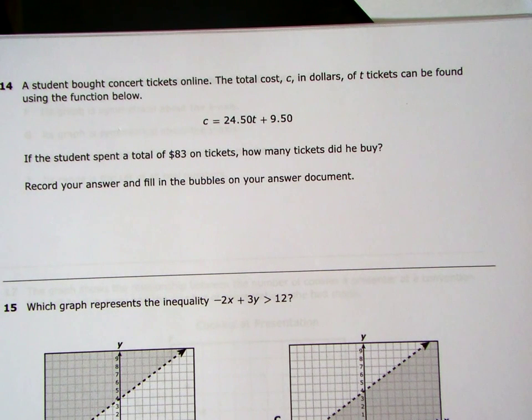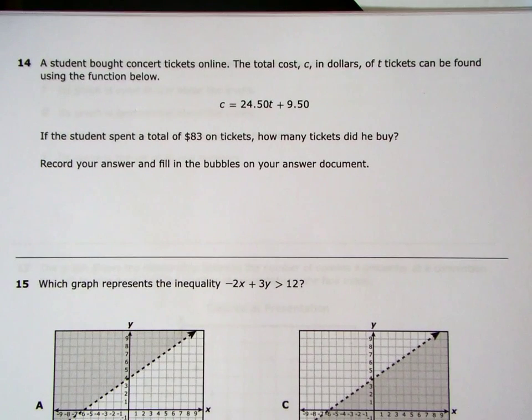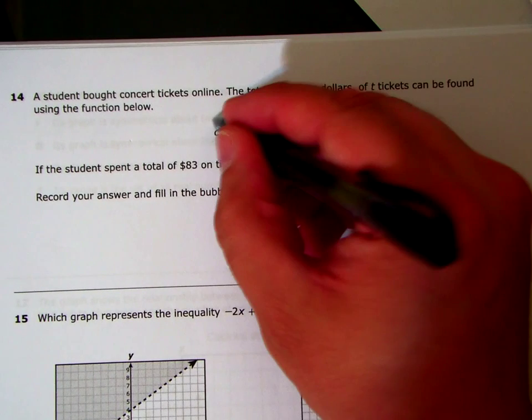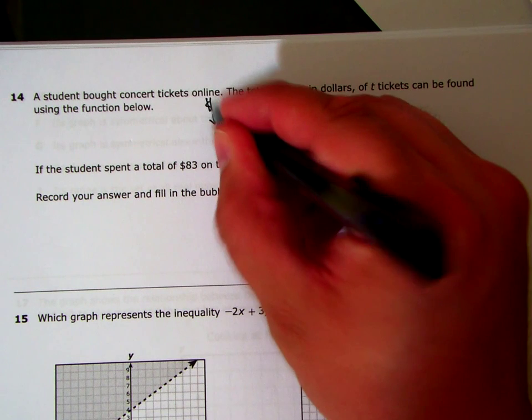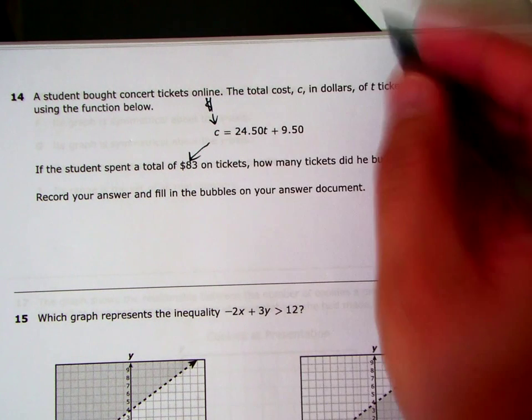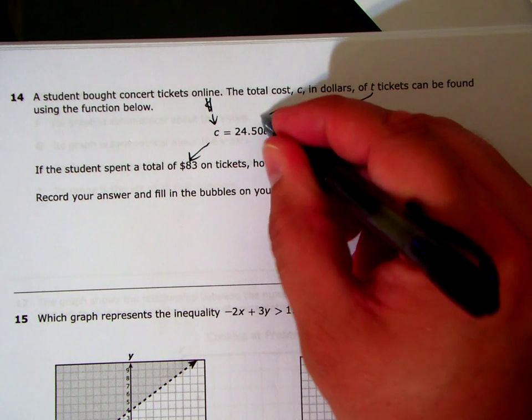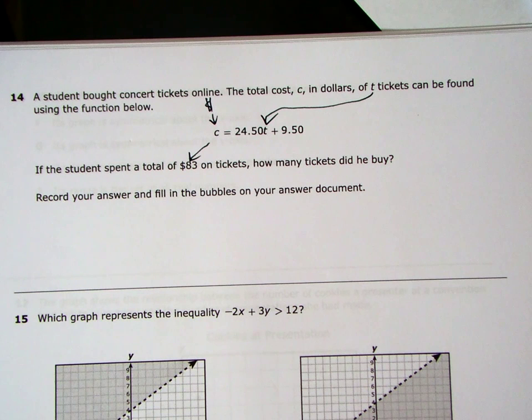Okay, I had to change something. Alright, so number 14 says C is equal to 24.50 T. Right? So C is a cost, it's money. Money looks like it's 83. T is the number of tickets. It says if the student spends a total of $83 on tickets, how many tickets did he buy?